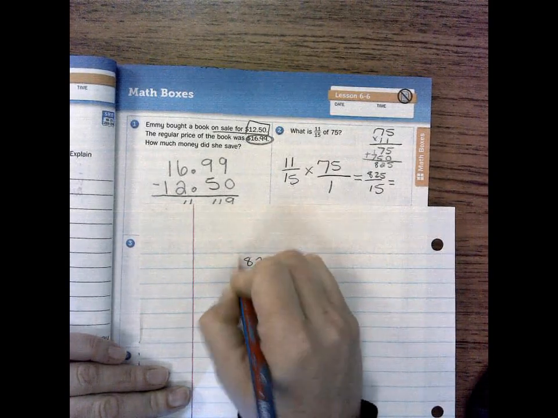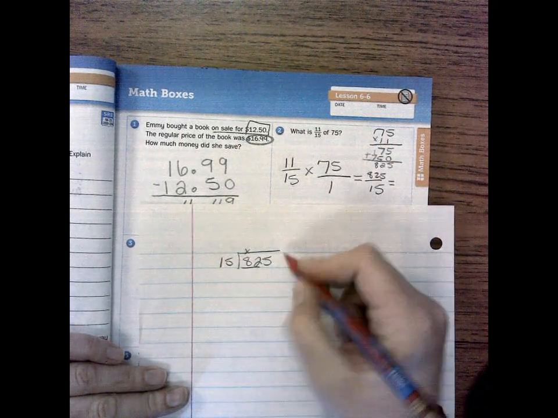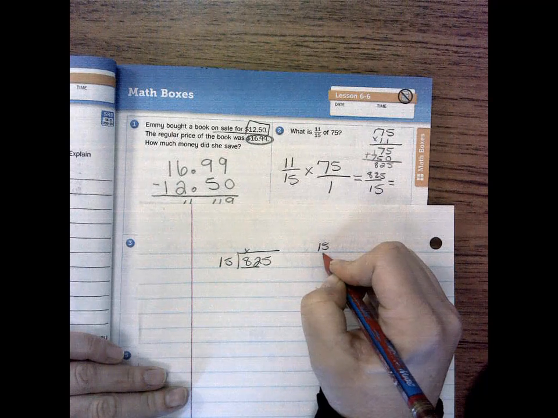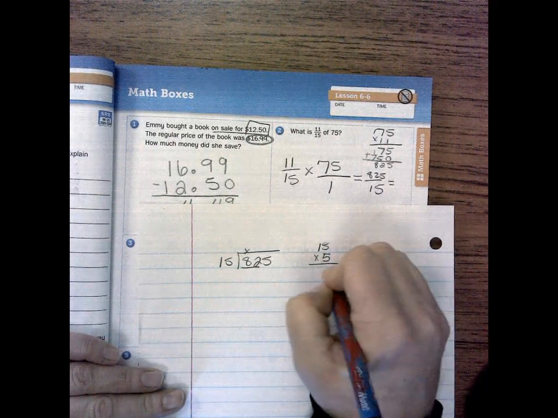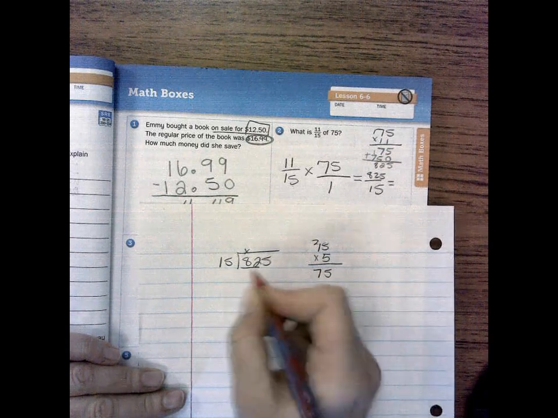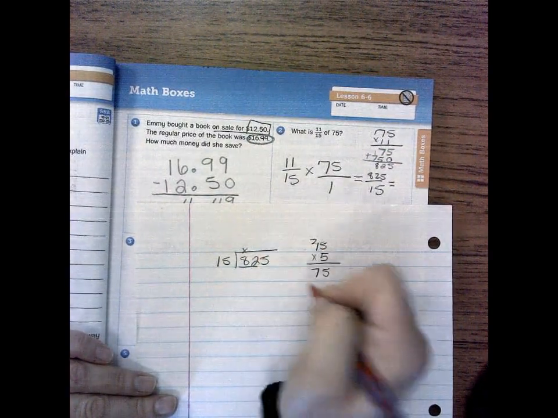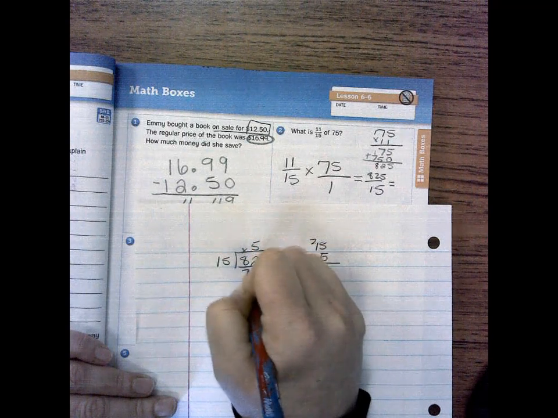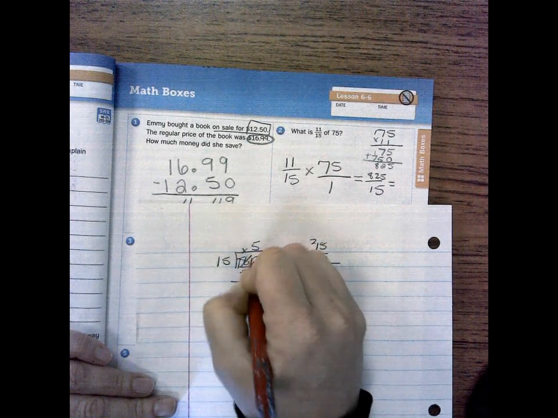825 divided by 15. 15 can't go into 8, but it can go into 82. 15 times, I've got to think about it. 15 times 5, I wonder what that would be. 75. 75 is very close to 82. If I go one more, it would be too much. I'm going to do some subtraction here. Don't forget to regroup when necessary.